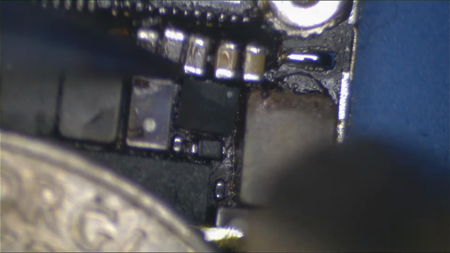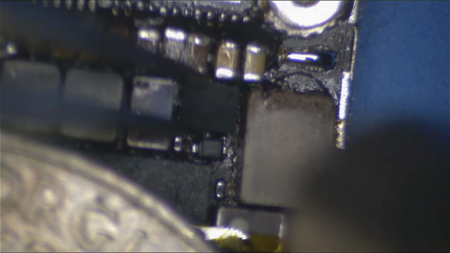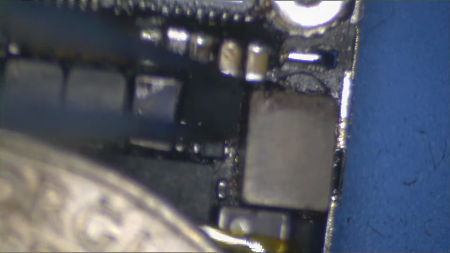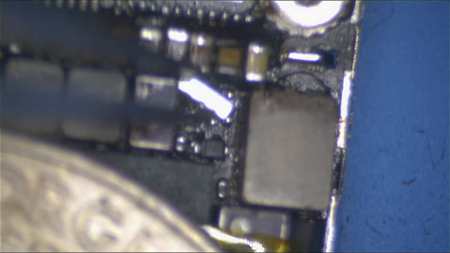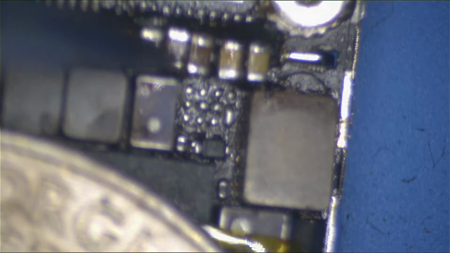Nah. See, now this is probably too much hot air. So I've really got to tone down the air here. That's why the chip is moving all over the place and messing everything up. So now, trying to... Wow, what a struggle. I'm a professional, guys, trust me. I've been doing this for years.